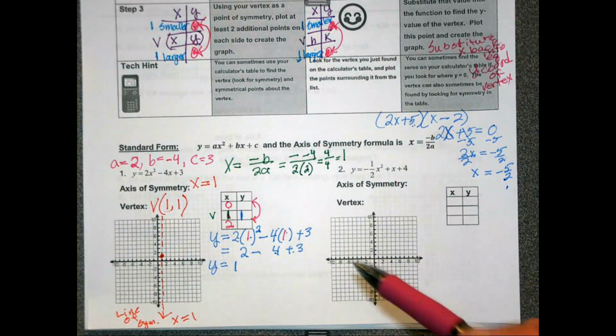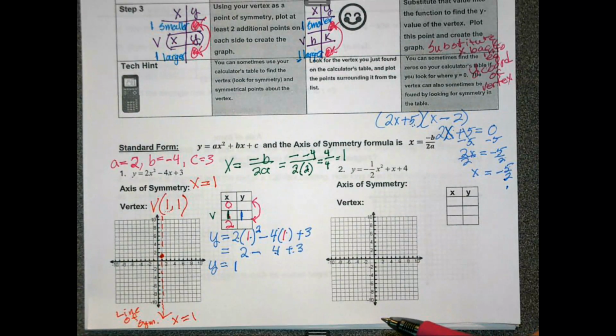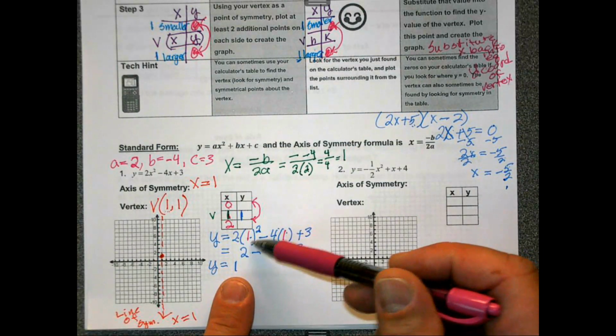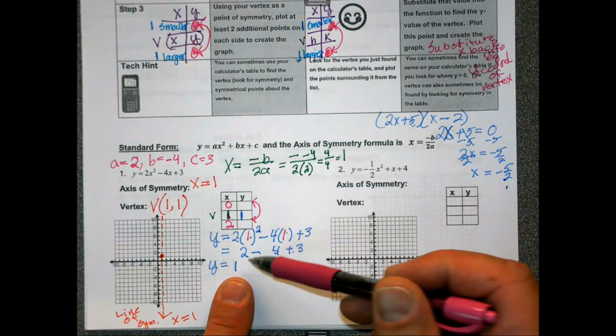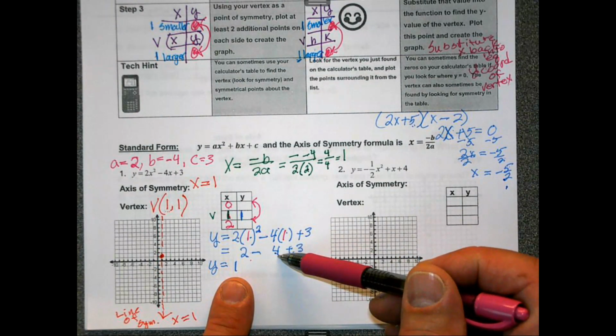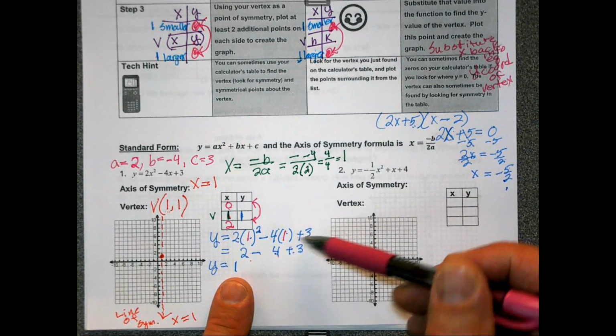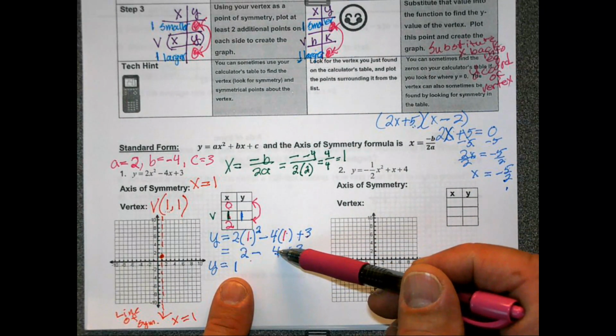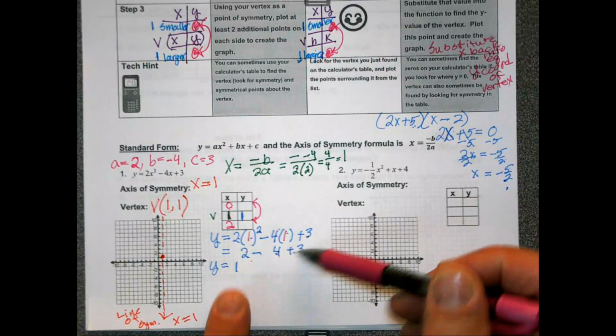Isn't the y supposed to be negative? Should it be negative 1? Yeah. 1 squared is 1 times 2 is 2 minus 4 times 1 is 4 plus 3. 2 minus 4 is negative 2 plus 3 is positive 1. Oh.